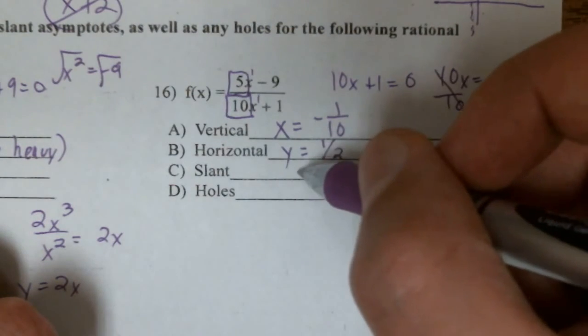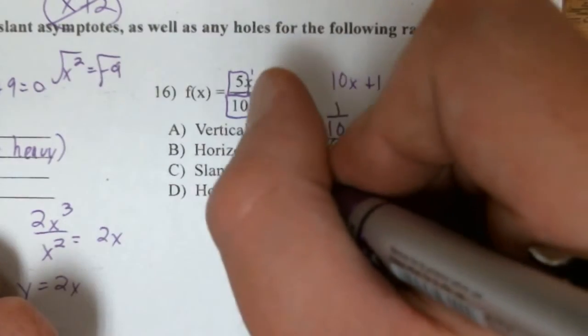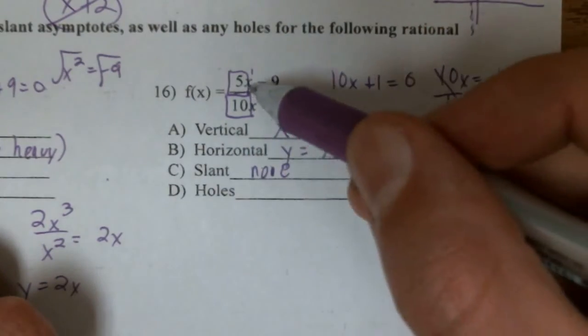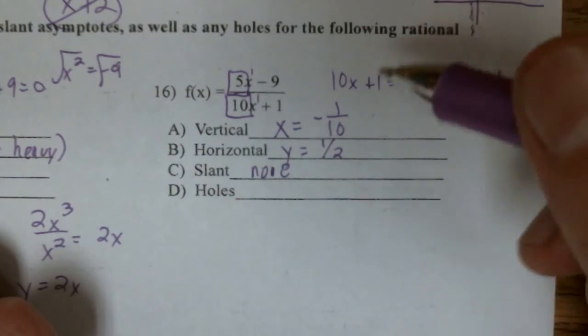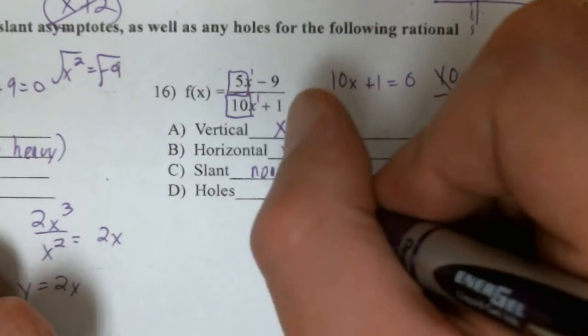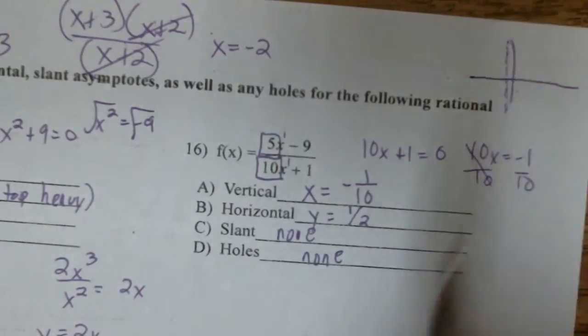Slant asymptote, well, you can't have a horizontal and a slant asymptote at the same time. So if you got an answer in one, then the other one's none. And remember, you can only have a slant asymptote when you're top heavy by 1, which we don't have. Does anything cancel on the top and the bottom? No, so we don't have any holes.